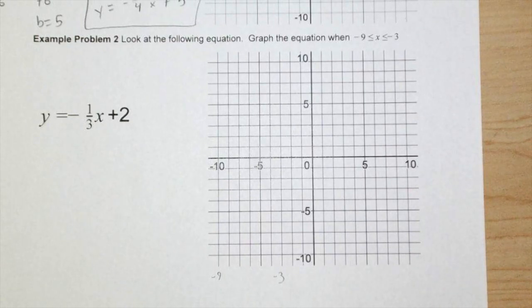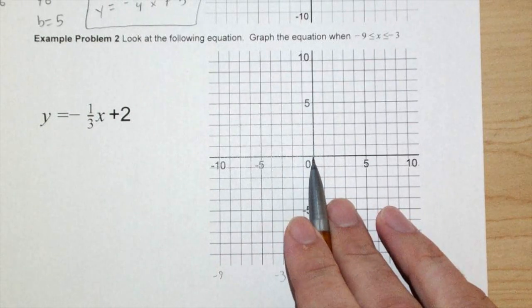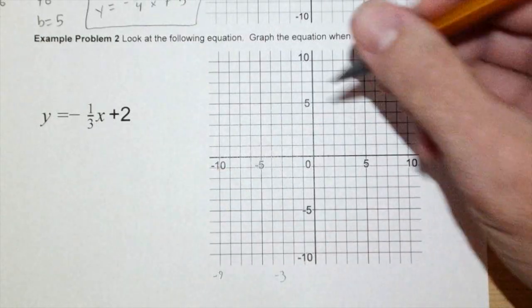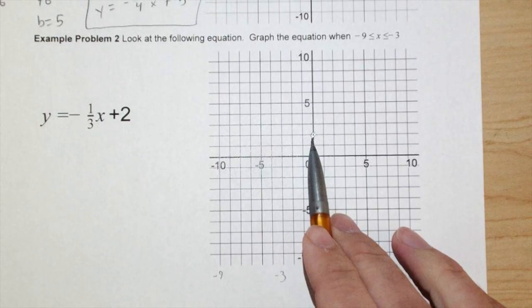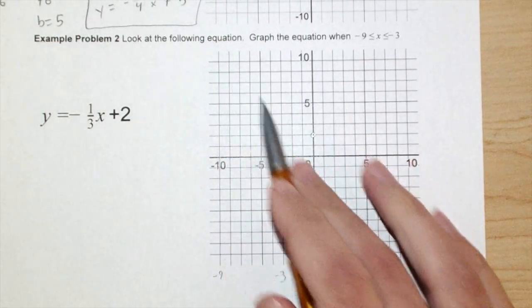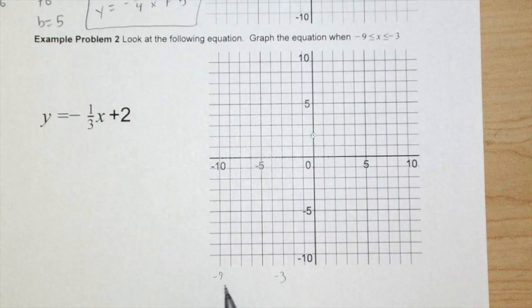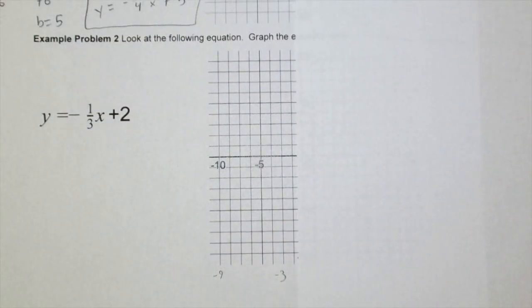Usually when you draw a line, you start with the y-intercept, right? Like if we see this equation, we know the y-intercept is 2. We know that this point is part of my line, okay? However, we're not graphing that part of the line. This point is not in negative 9 to negative 3. If we're drawing just this interval, it's not there. So how can we start this particular interval? And that, I think, is what was tricking people up before.